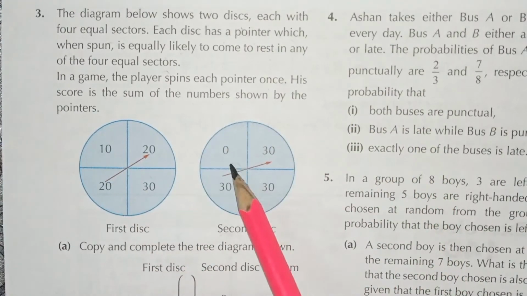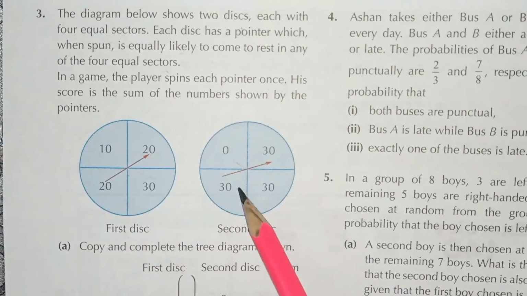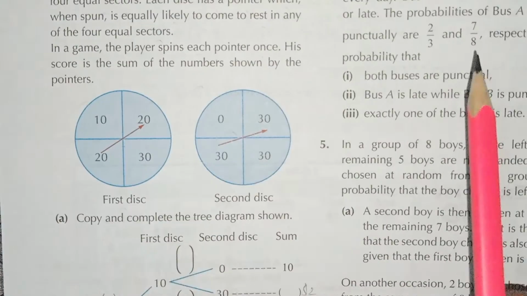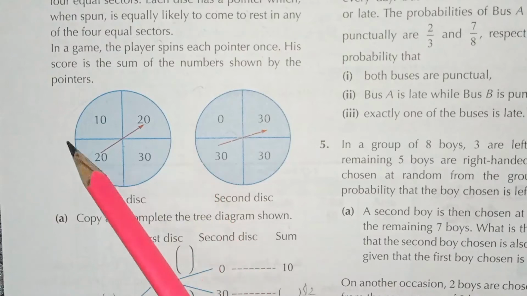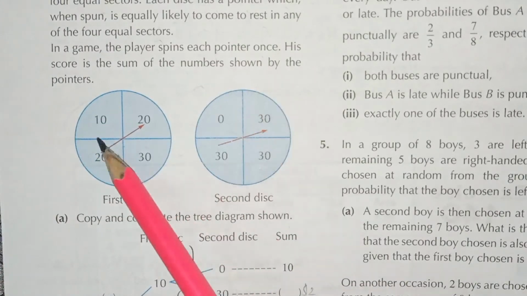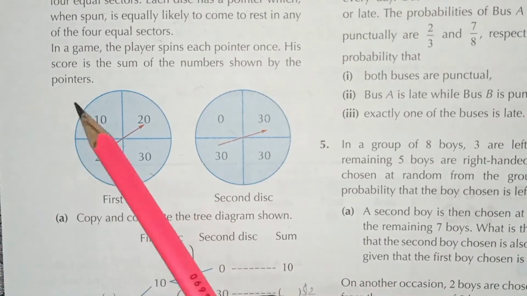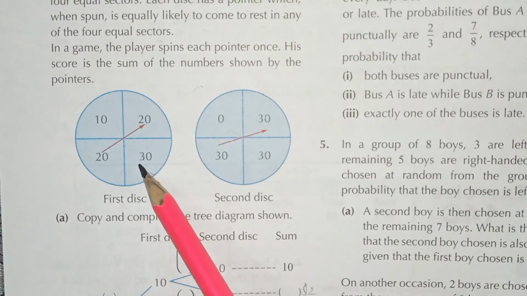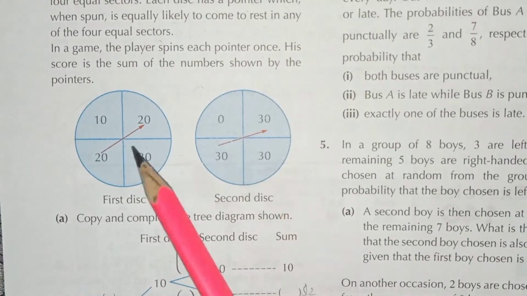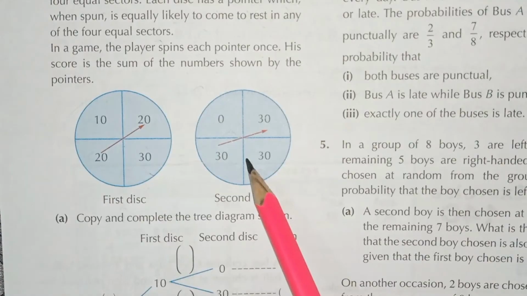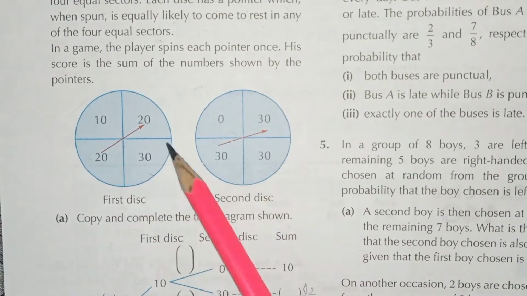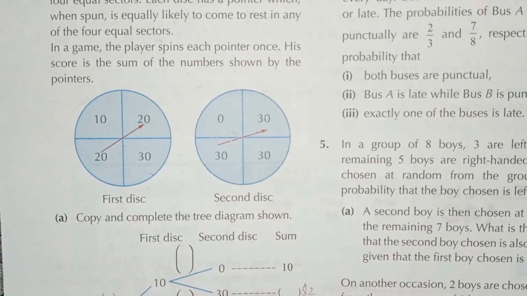And now these are the two discs. This is the first disc and this is the second disc. Now students, this is a game and each player has to spin each disc only once, this disc and this disc. Then we have to add the numbers, and the score is obtained by adding the numbers.